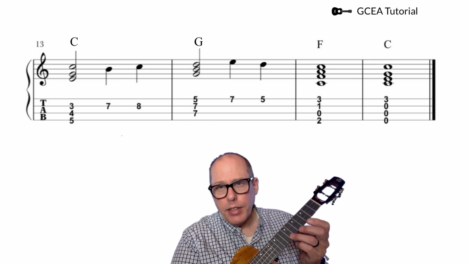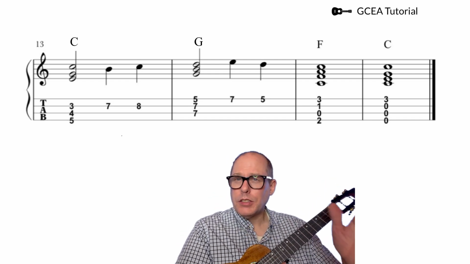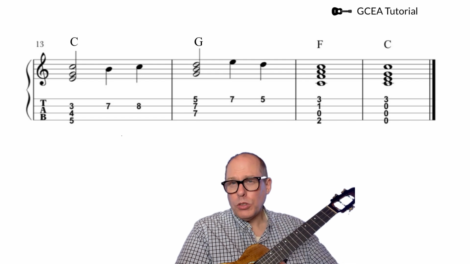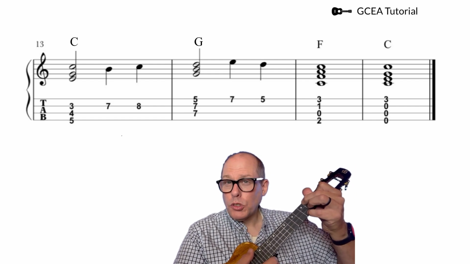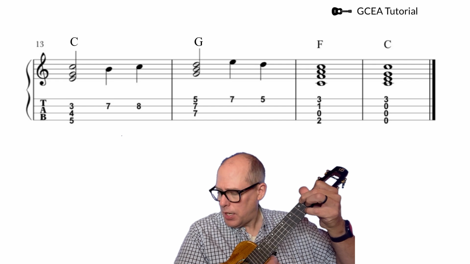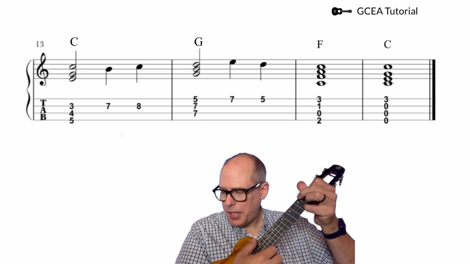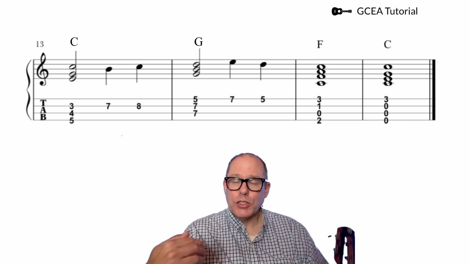Then 7, 5, and then this is what we call a plagal cadence, a 4 going to a 1, or a subdominant going to tonic. But you play the F chord, add your pinky to the 1st string, 3rd fret, and then let go of the F chord. And that's F to C at the end. And that's Red River Valley on GCEA soprano concert or tenor ukulele.